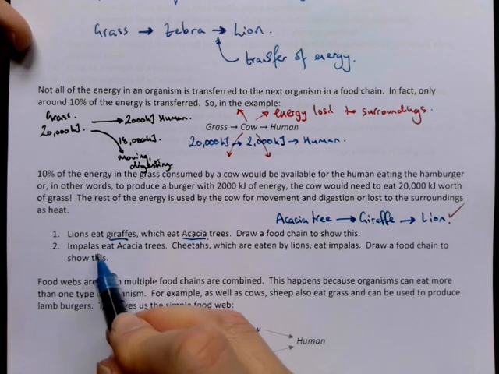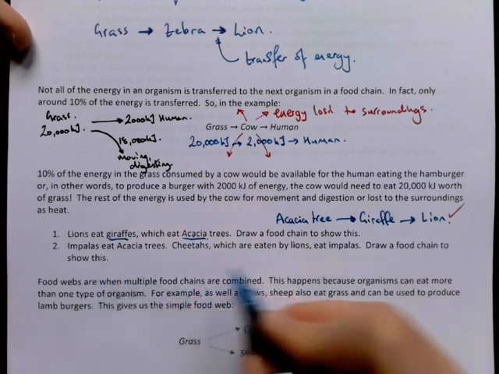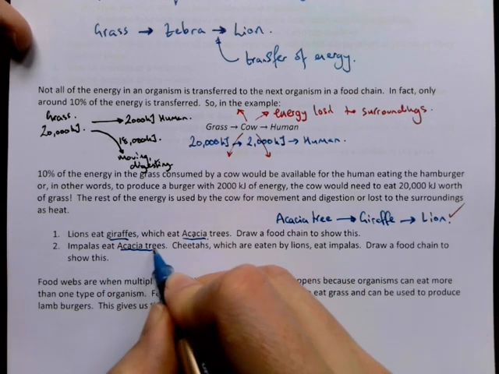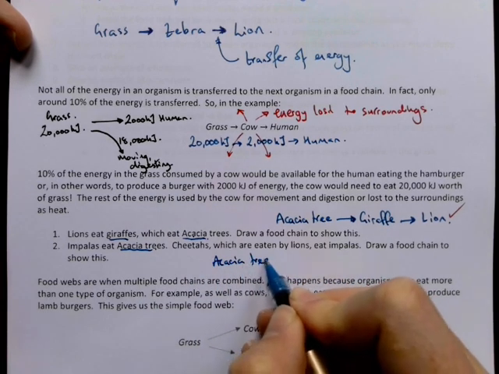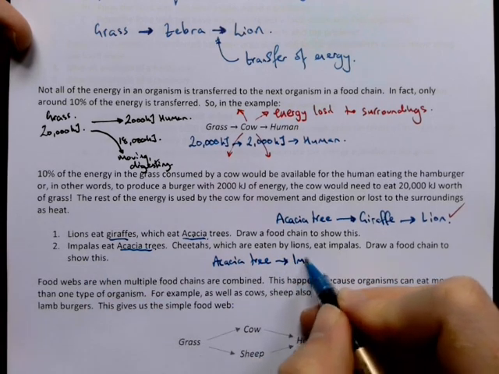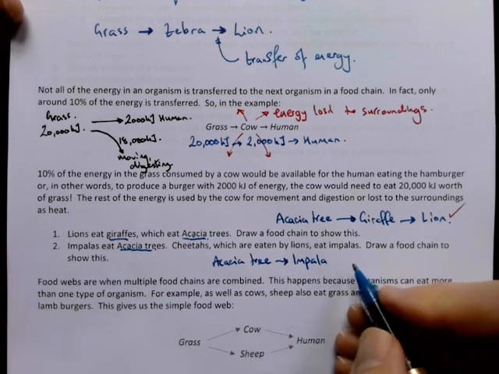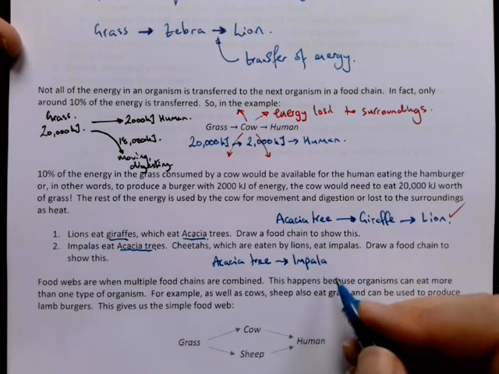Next, impalas eat acacia trees. Cheetahs, which are eaten by lions, eat impalas. Draw a food chain to show this. So it's a little bit more complicated, but we're going to start again with my producer, the acacia tree. And impalas eat those. Any of these animals, if you're not sure what they look like, just at the end you can go Google it, have a look at what these look like.